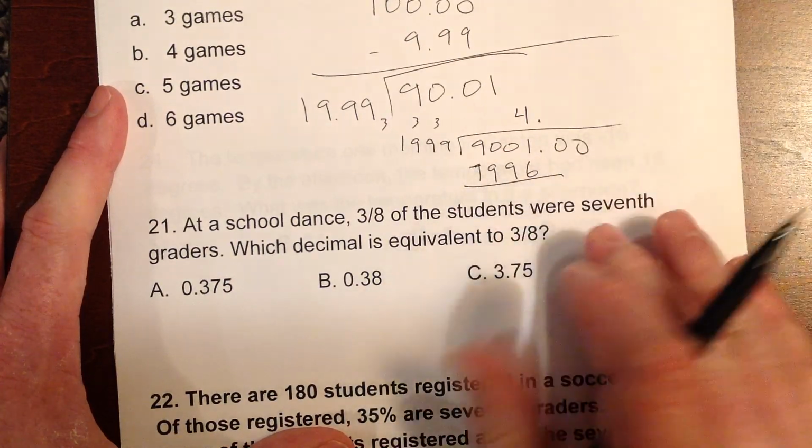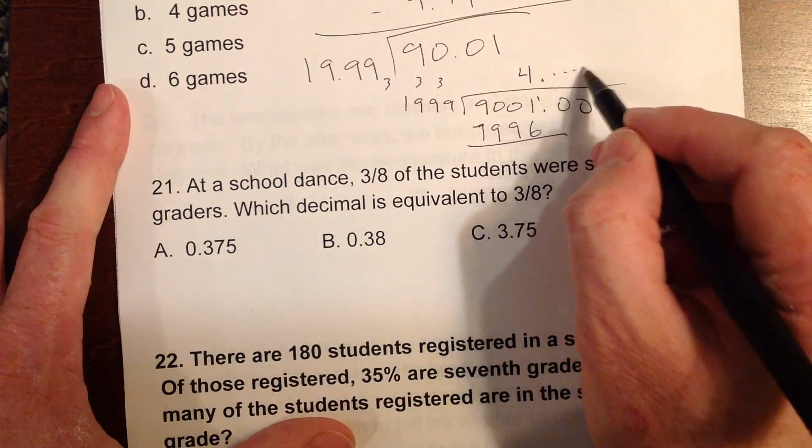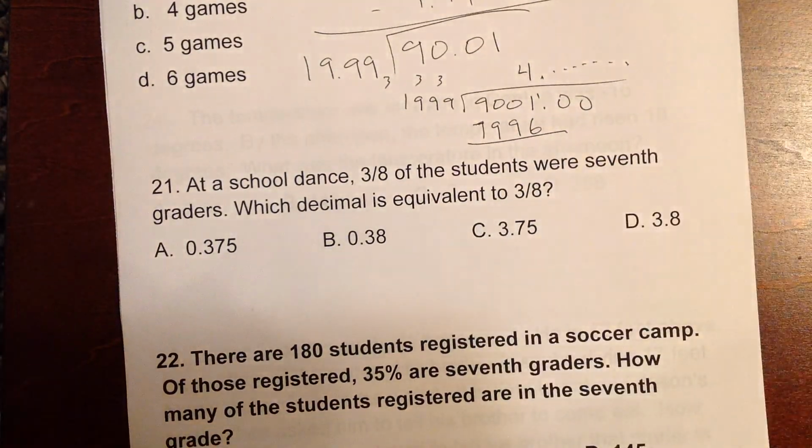I believe I'm right on this. Let's see, that's 11, and so on. You're going to get 4 point something, something, something. And for the sake of time, I'm going to stop it there. I believe the answer is 4.2 something.